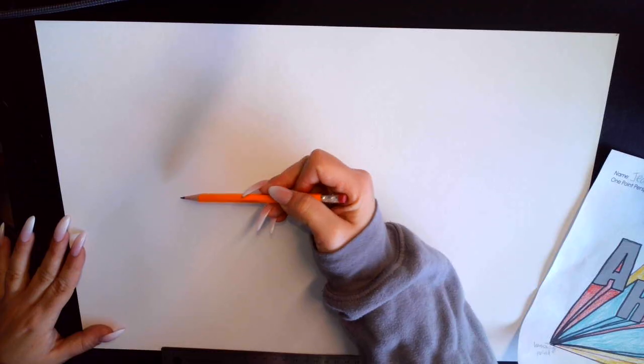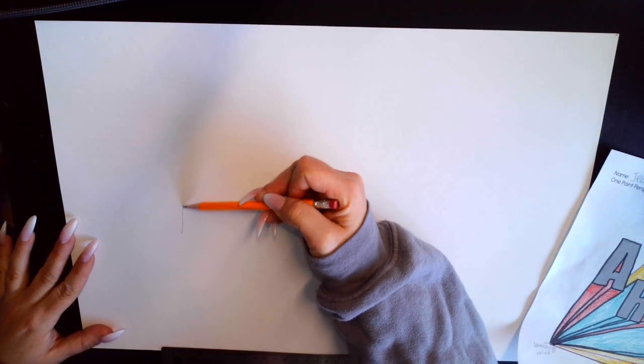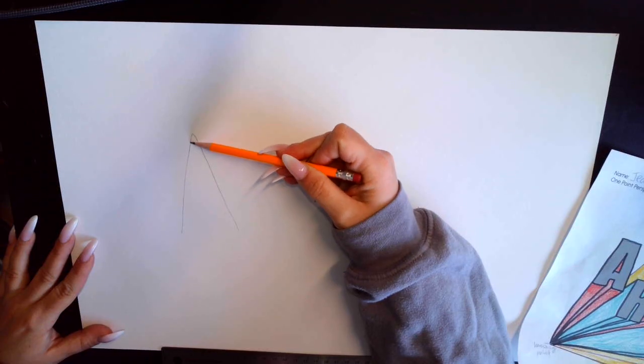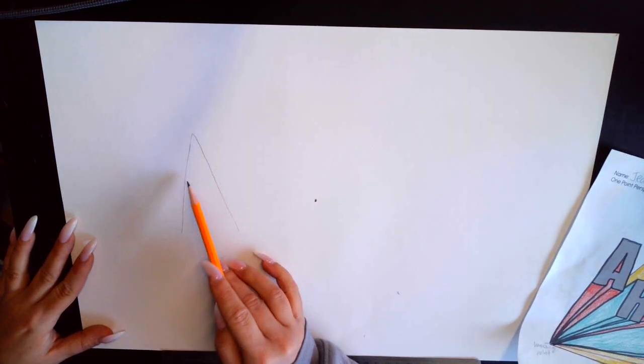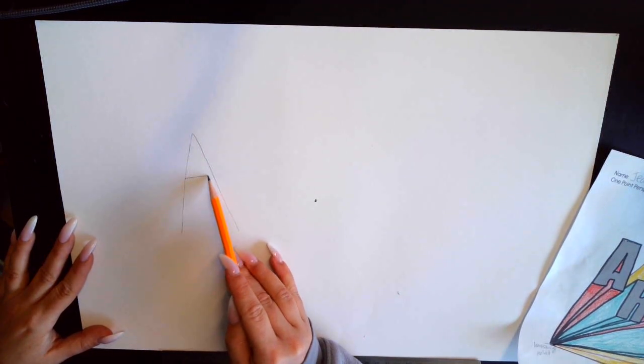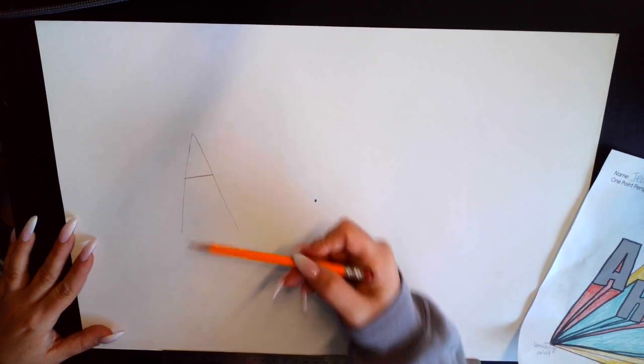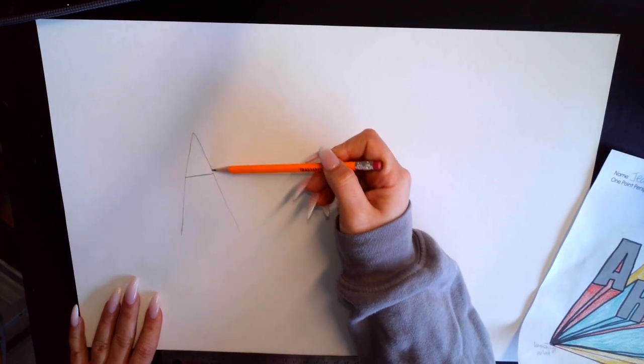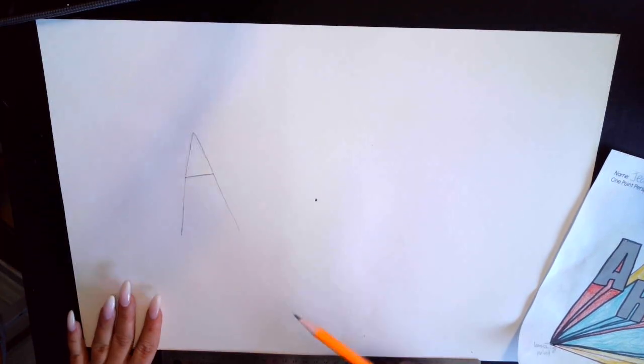So for this, I'm going to start off by drawing a capital letter A. And I'm not using the ruler because when you do your actual drawing for your project, you might not want to use the ruler. So I'm going to start off with a capital letter A. And I'm not going to make this triangle shape too small or too big. Right?